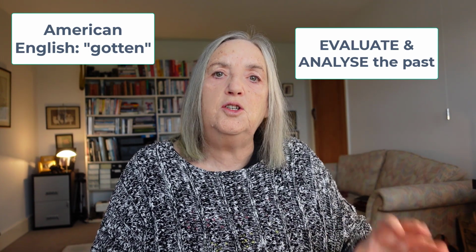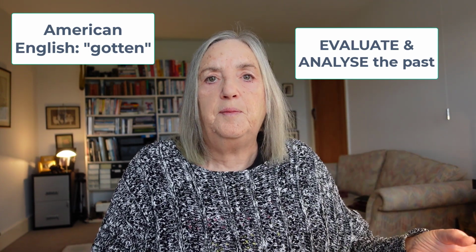But although it's not too difficult to form, this is really useful. And it's really useful because in business English, what we often have to do is evaluate and analyse things that happened in the past. So for example, if we had done that earlier, we would have got a larger share of the market.